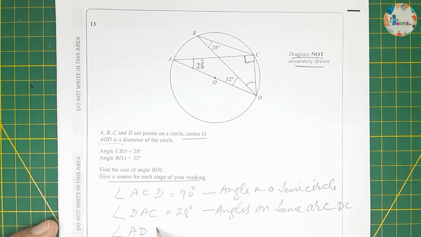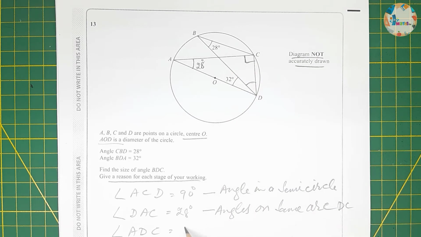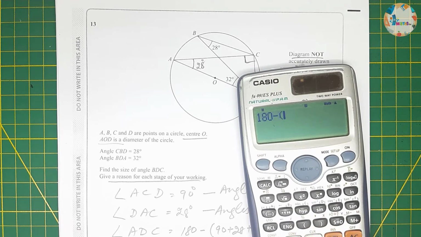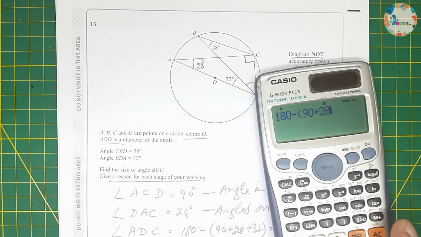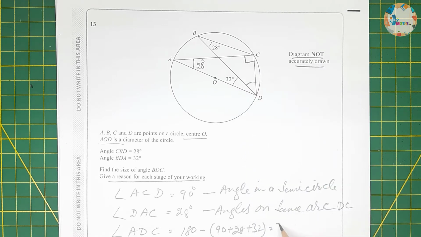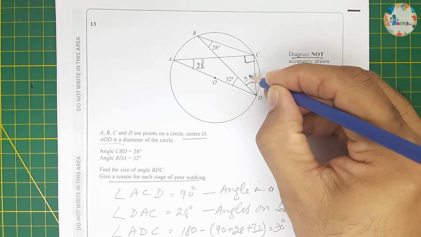Angle ADC will be equal to 180 minus 90 plus 28 plus 32, and this will be equal to 30 degrees. So this will be angle 30 degrees.